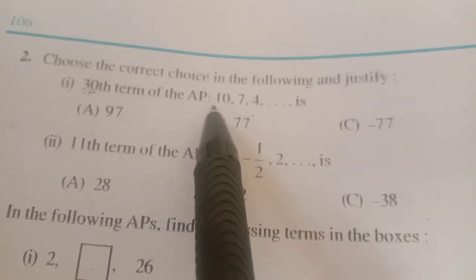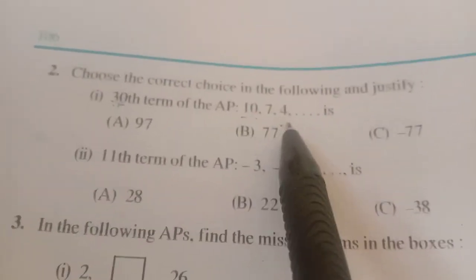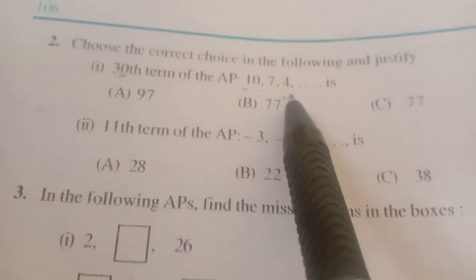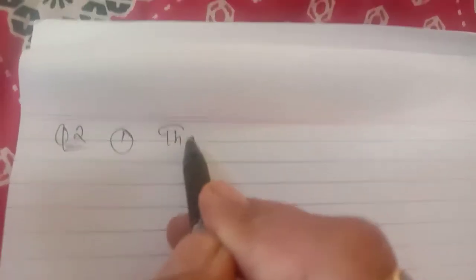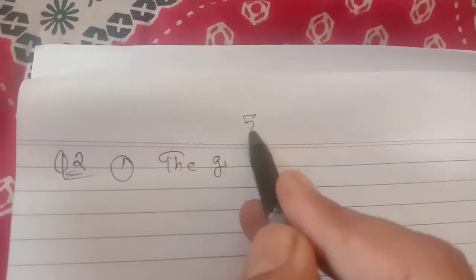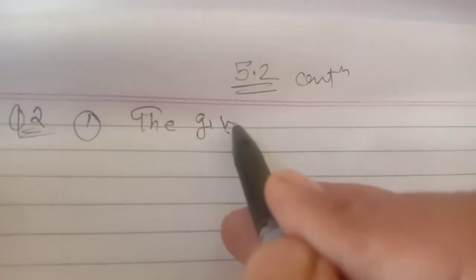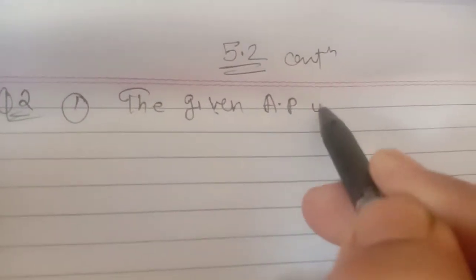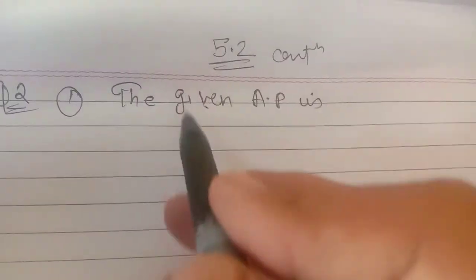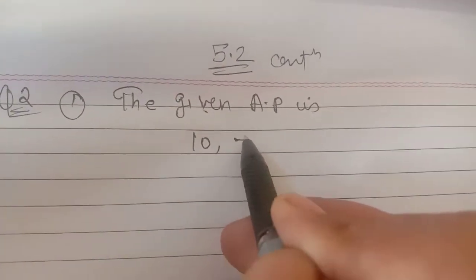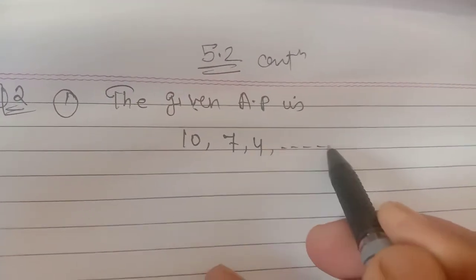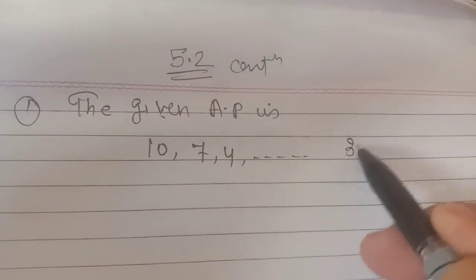So our AP is given as 10, 7, 4. Obviously, it is in decreasing order, we all know. So first we will write the given AP is 10, 7, 4 and so on. And what to find? You have to find the 38th term.